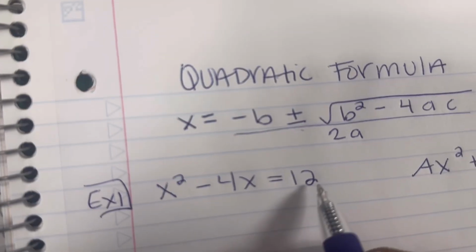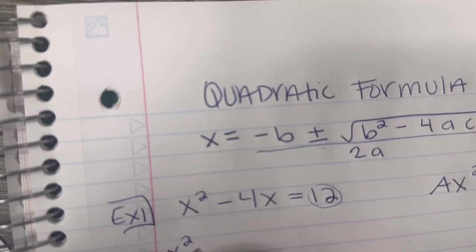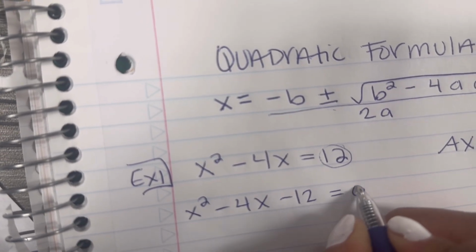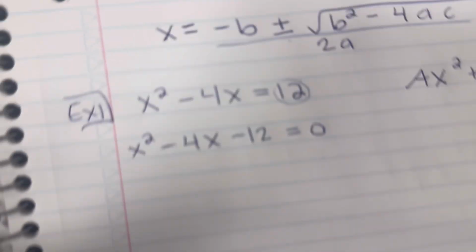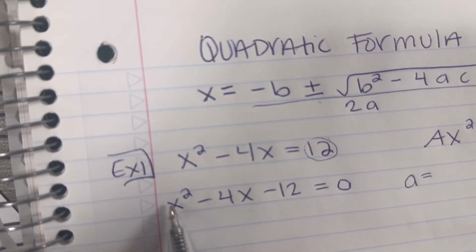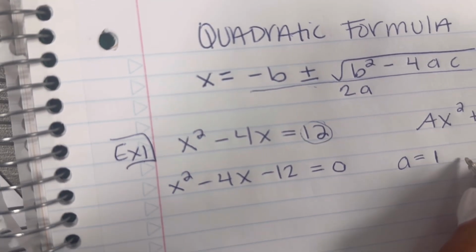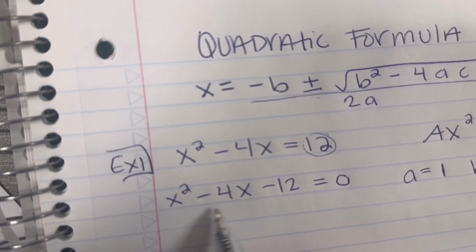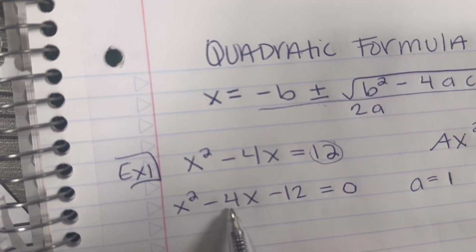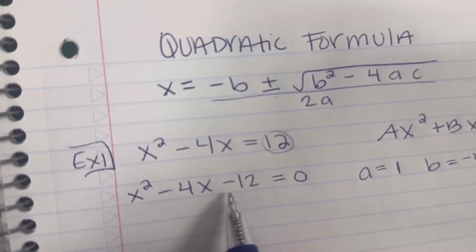So this format is incorrect. Make sure you move this 12 to the other side. So x squared minus 4x, subtract 12. That way you can have 0 on the other side. From there, you're going to label your a, b, and c. The a value is 1, the number in front of the x squared term. The b value is your coefficient of your x term, which is negative 4, the number in front of x. The negative stays with it, negative 4. And your c value is negative 12.